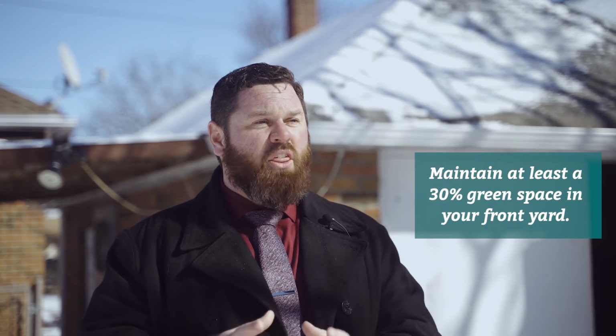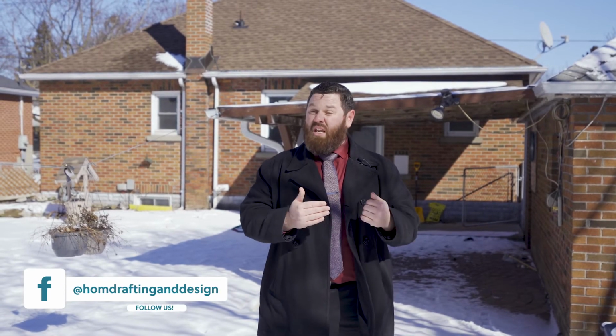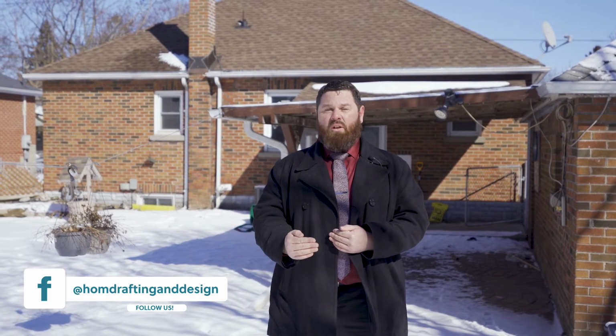So if you're able to put all 3 units on one property, you need to have at least 4 parking spots to be able to manage that. You also need to be able to maintain at least a 30% green space in your front yard. Now, with this bylaw, you're actually able to put the accessory dwelling, if you have space, in the front yard in front of your house.